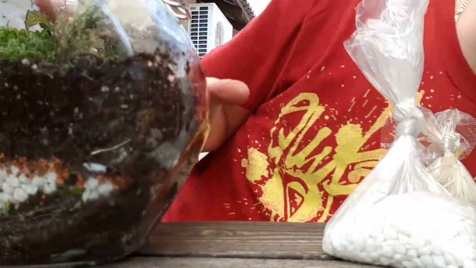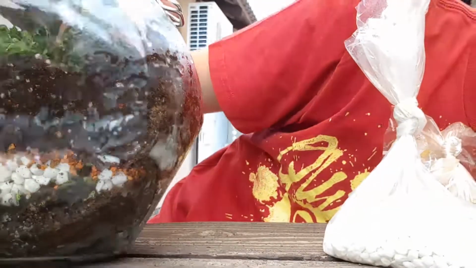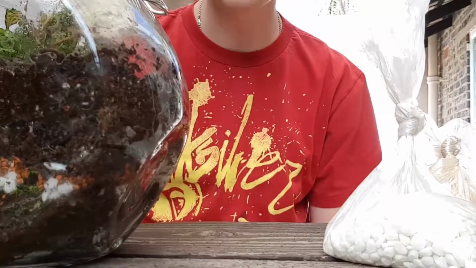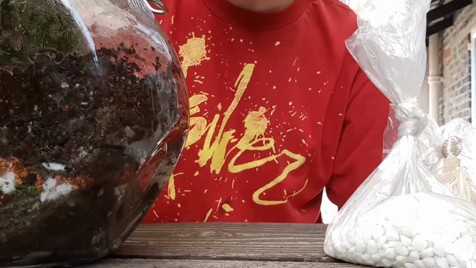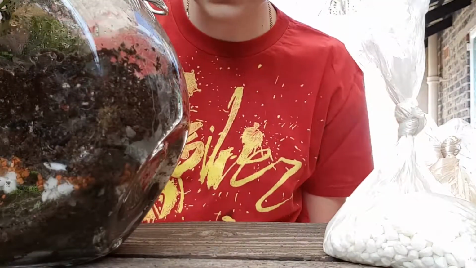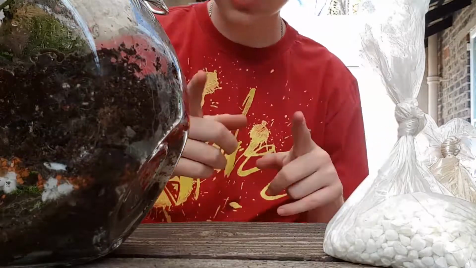I got rid of quite a lot actually, and that seems like a good healthy amount of water in here. So now I just need to make it pretty. I'll be back.